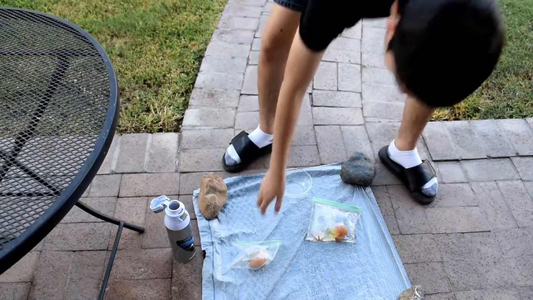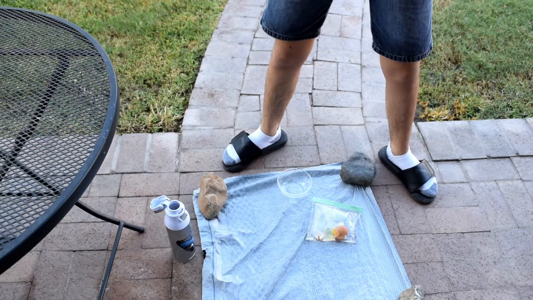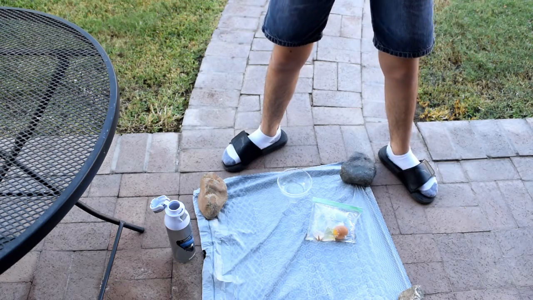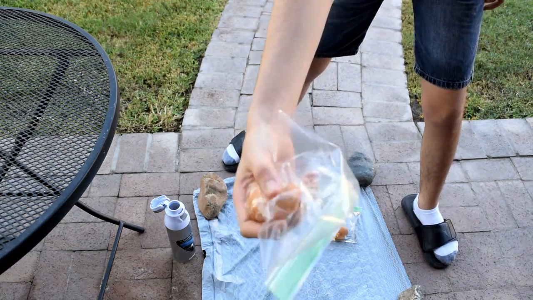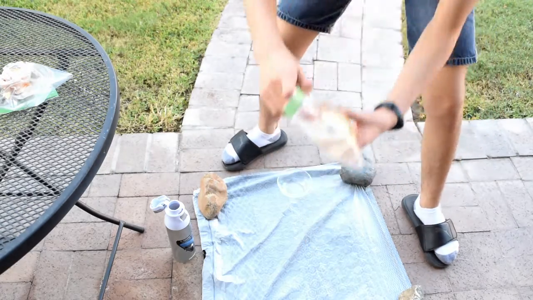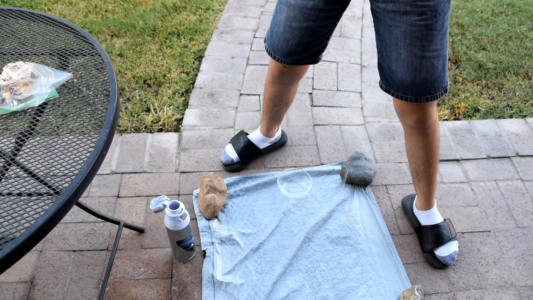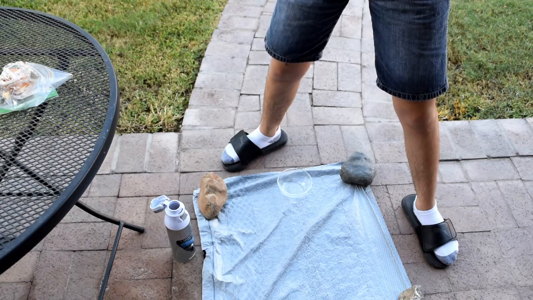Alright. And as you can see, this one is just dead. This one is basically just mush. This one, however, is also kind of mush. But the thing about this one is the shell stayed almost intact. Let's go back inside to examine the results.